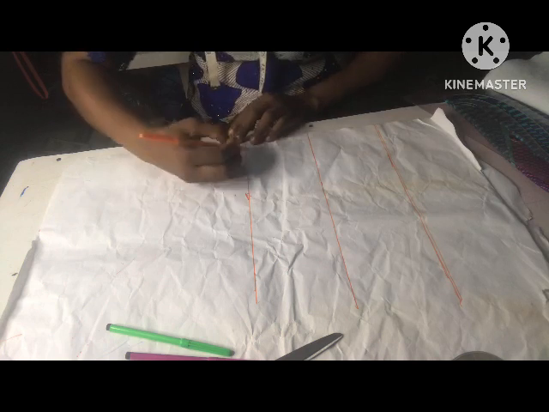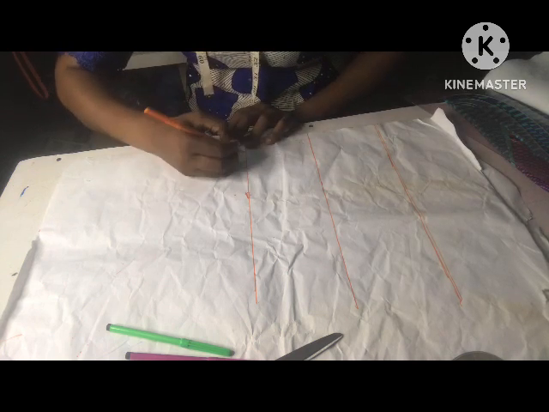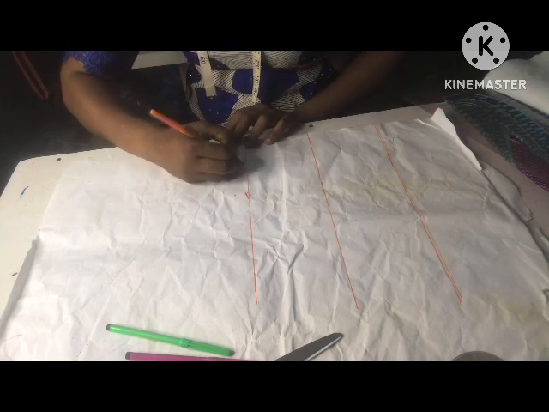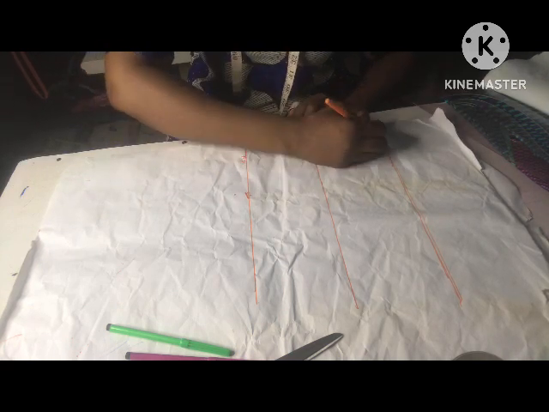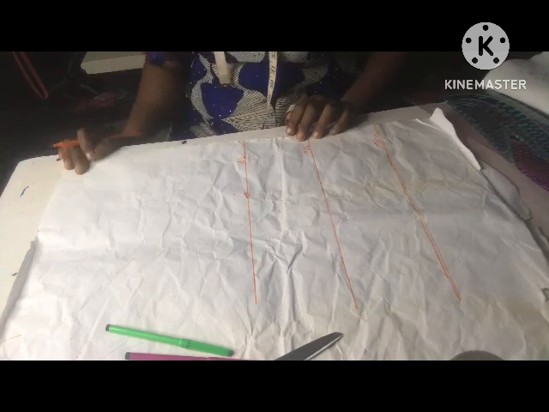So after doing this, I'm going to label it. This is my nipple point, that is my NP. UB, that is my under bust, and WL is my waistline.